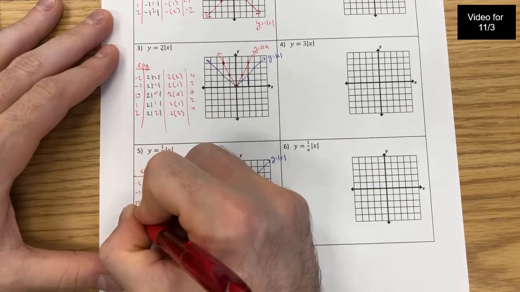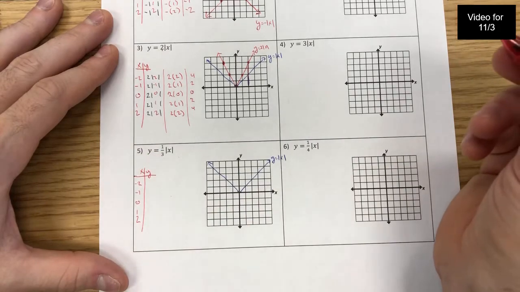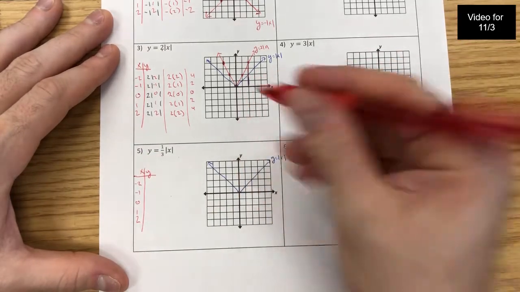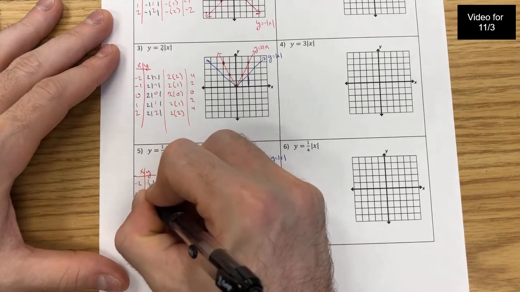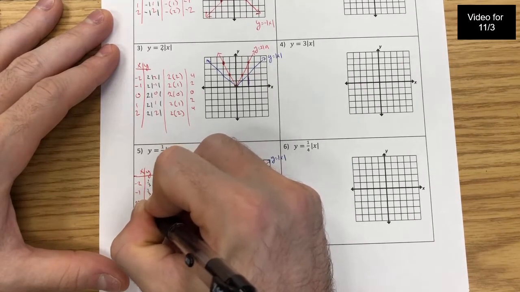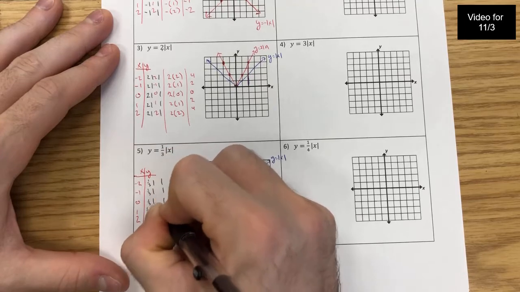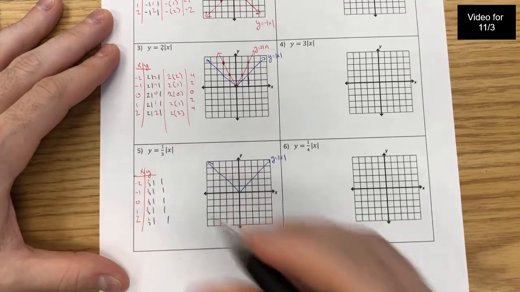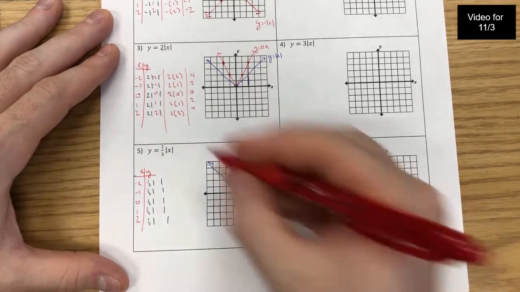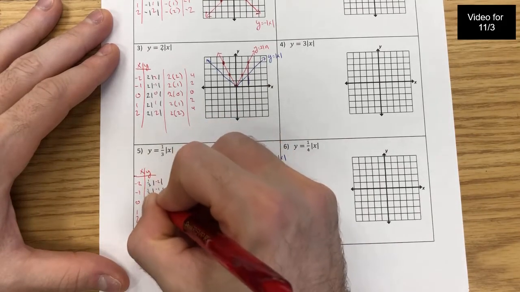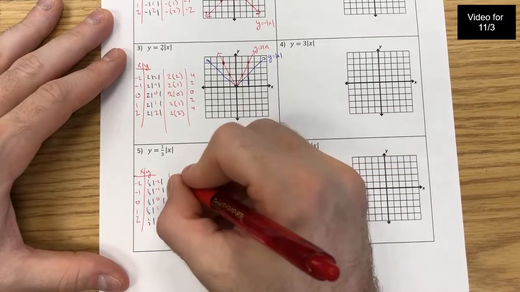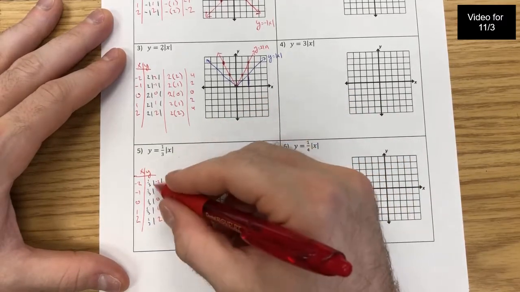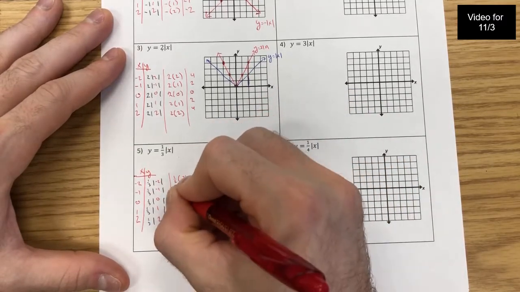-2, -1, 0, 1, and 2. That's what we have right here. So we have our 1/3 of a -2, -1, 0, 1, and 2. And after my first iteration, everything inside the brackets becomes positive.